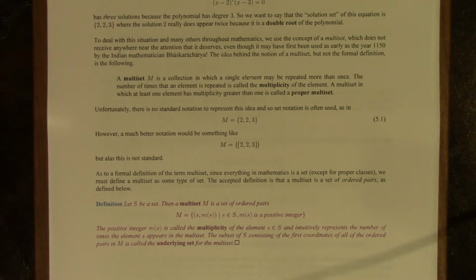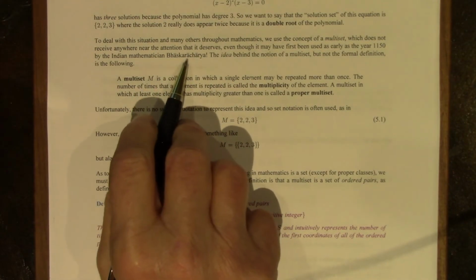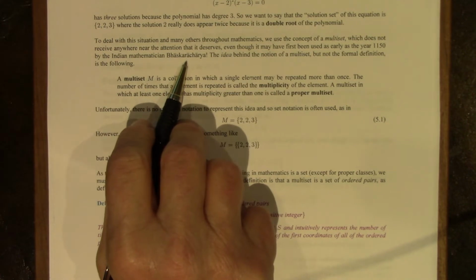But for some reason, it just doesn't receive enough attention. And in fact, this idea, it seems, was first used as early as 1150 by an Indian mathematician whose name I wouldn't even begin to try to pronounce.